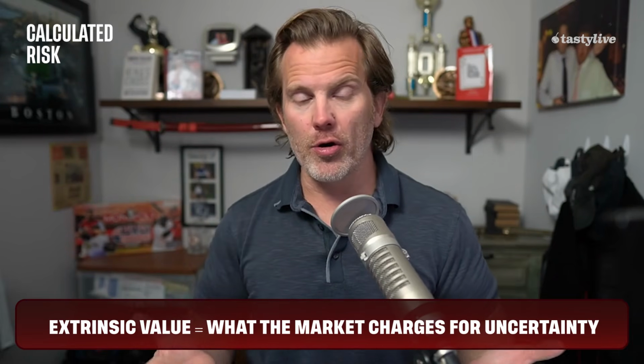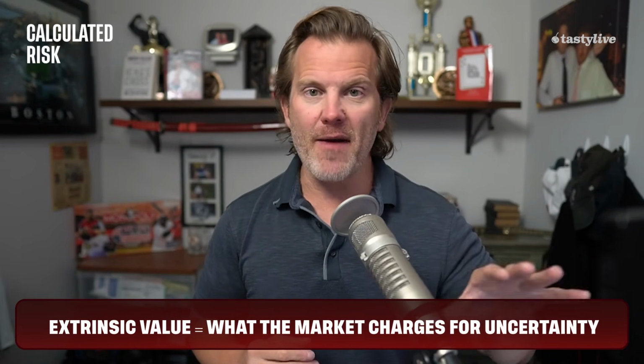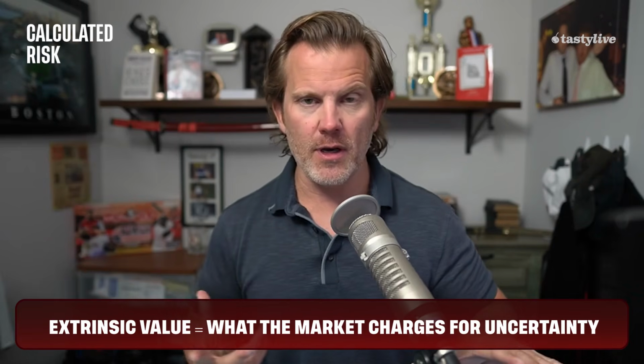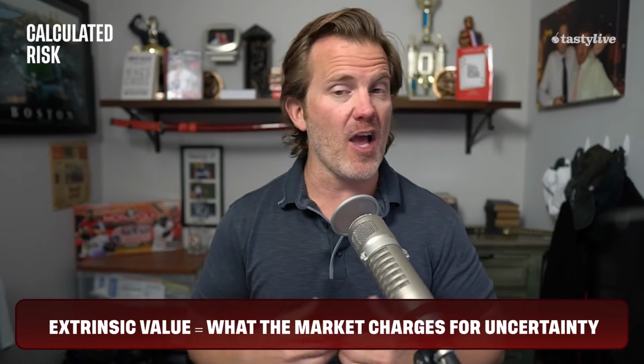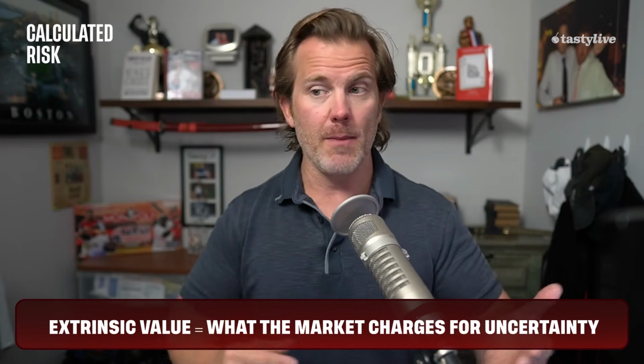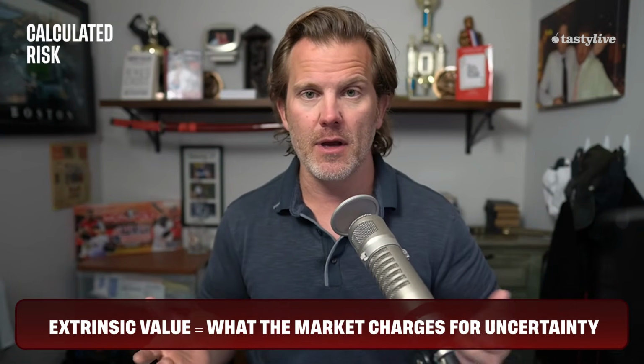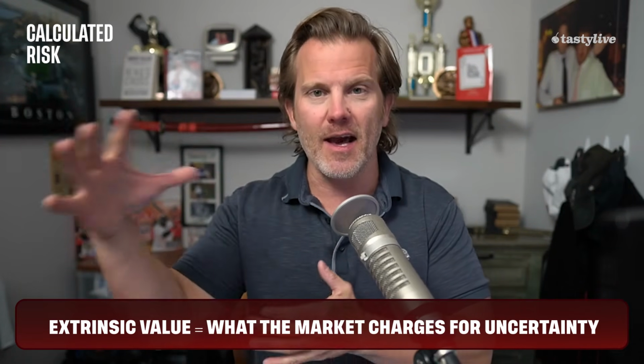So going back to our earlier examples, that 95 strike call when the stock was selling for 100 has $5 of intrinsic value. But when you look at the actual option quote, it might be selling for $7 or $8. That differential is the added extrinsic value.